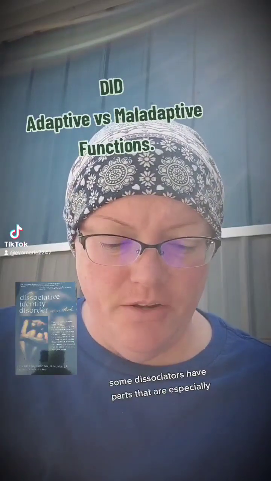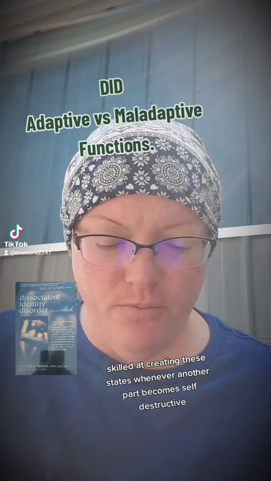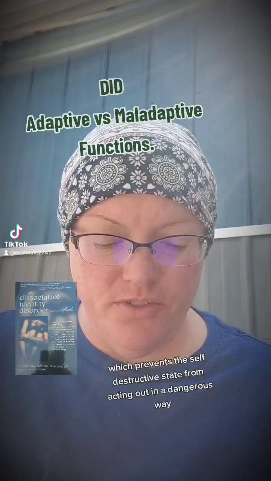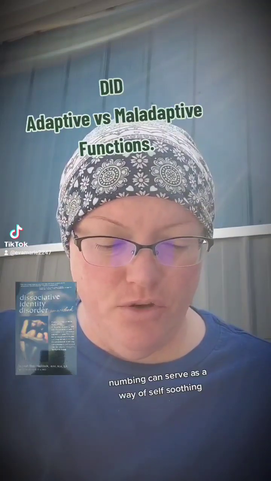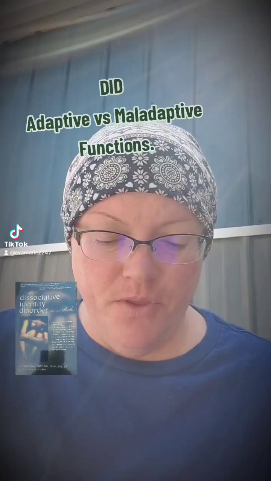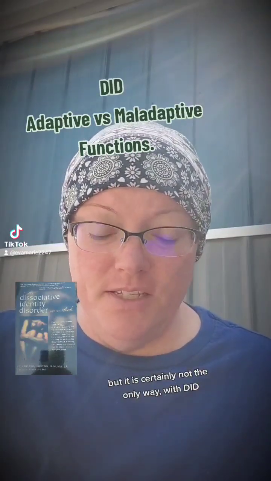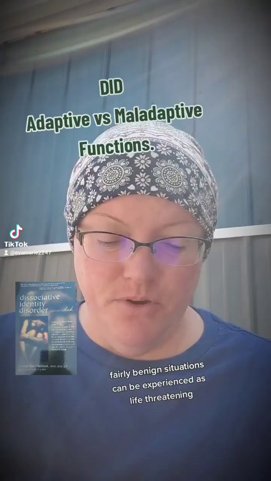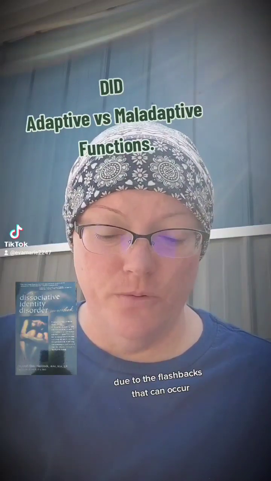Some dissociators have parts that are especially skilled at creating these states whenever another part becomes self-destructive, which prevents the self-destructive state from acting out in a dangerous way. Numbing can serve as a way of self-soothing, but it is certainly not the only way. With DID, fairly benign situations can be experienced as life-threatening due to the flashbacks that can occur.